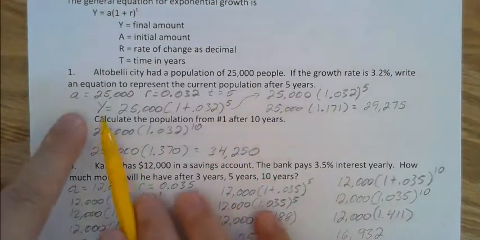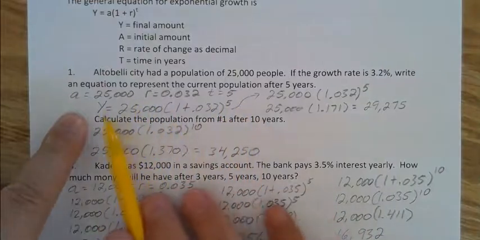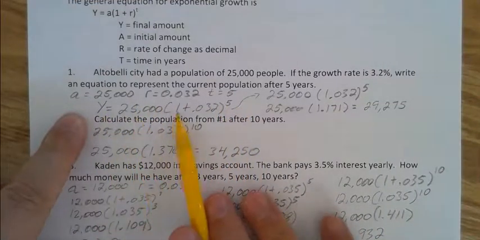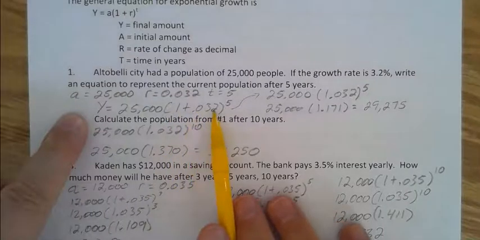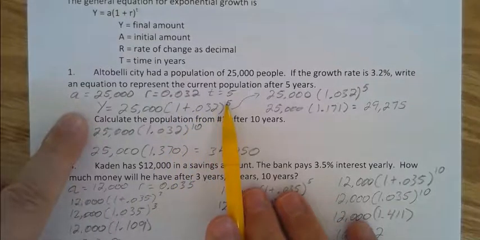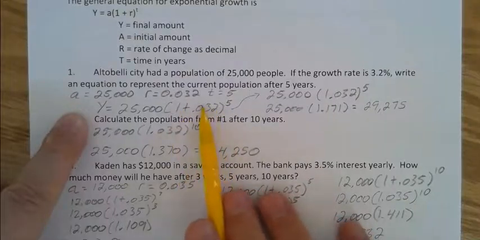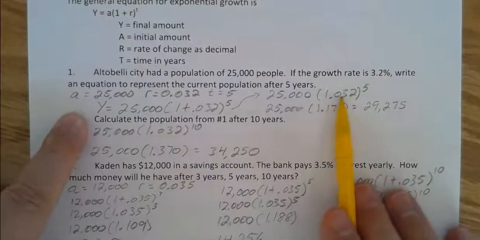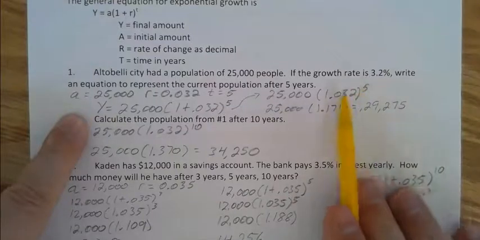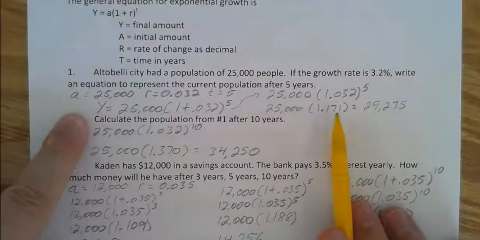Okay, so here's our equation that we write out. Y equals 25,000 times the quantity of 1 plus 0.032 to the fifth. This is 1.032 to the fifth, and this to the fifth power, rounded to the thousandths.